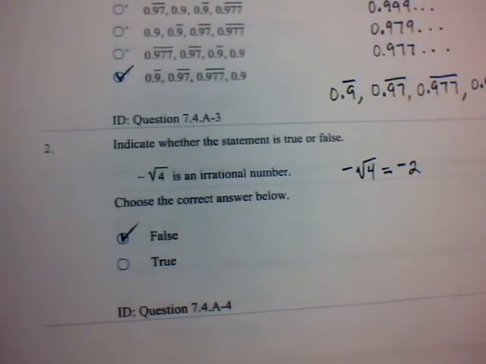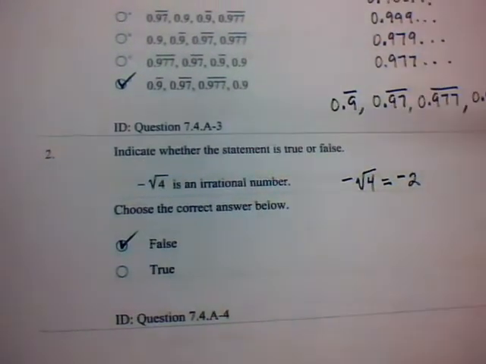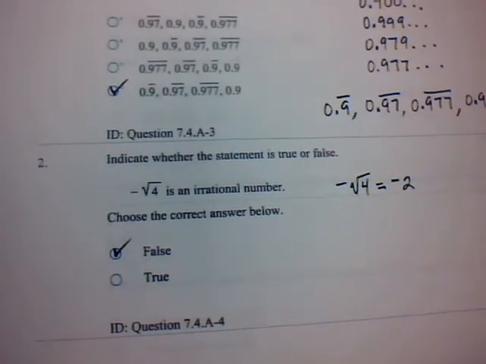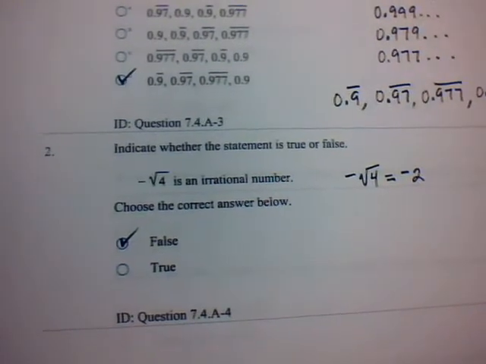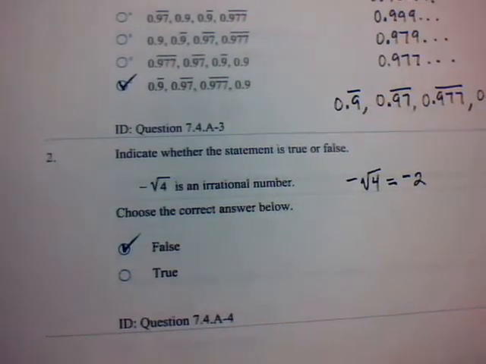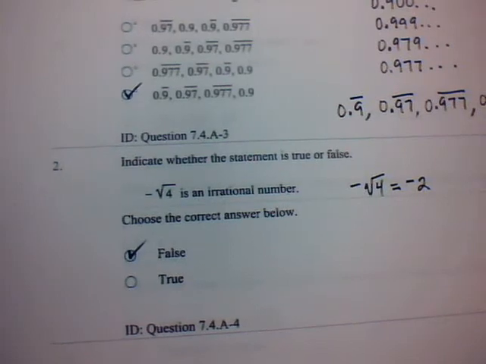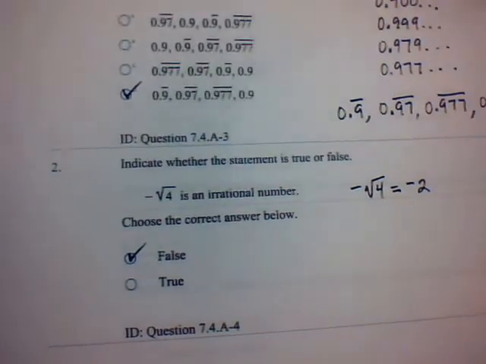Now, there are square roots that are considered to be irrational. But in this case here, I can find the square root of 4, which is going to be 2. And then the negative sign would be negative 2, which makes that a rational number.